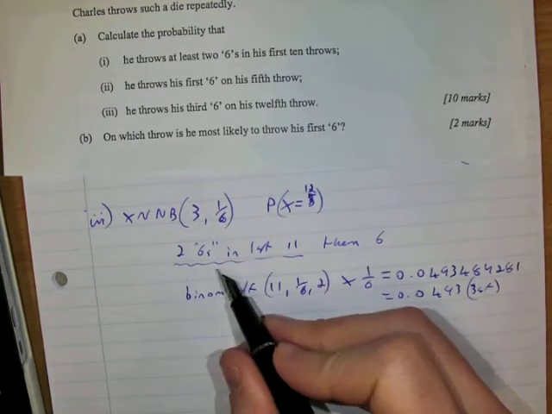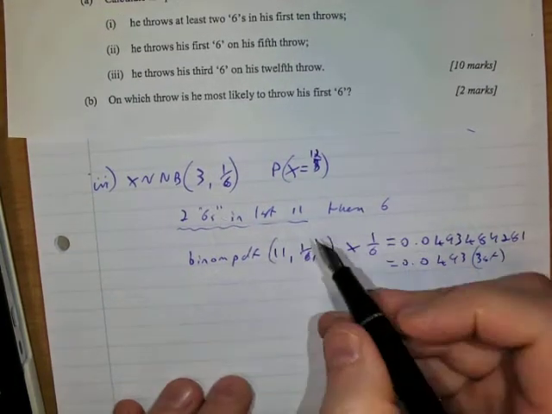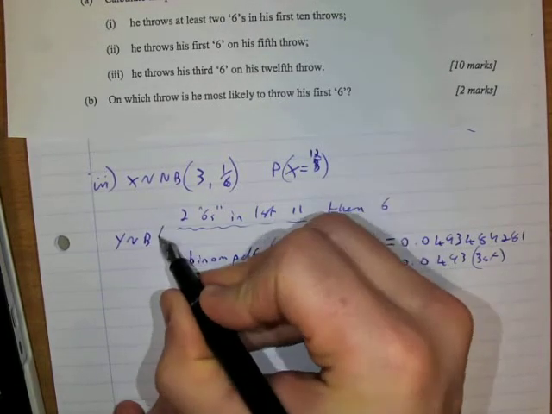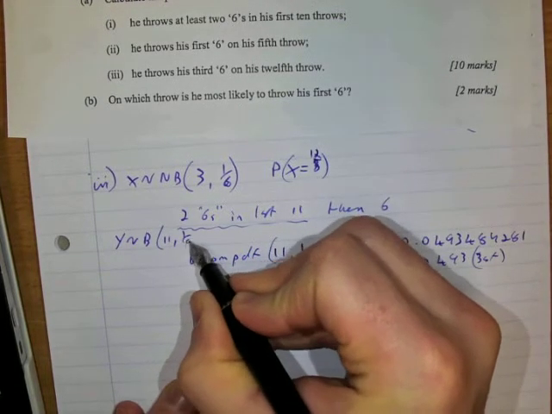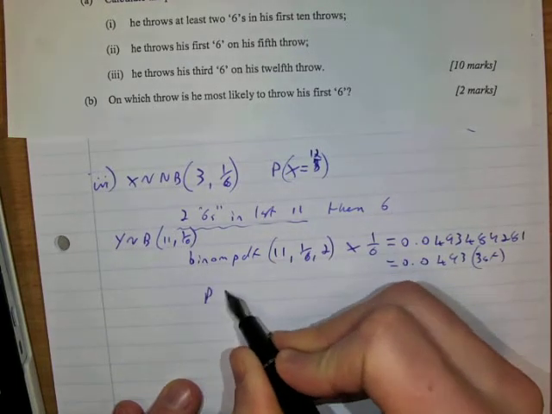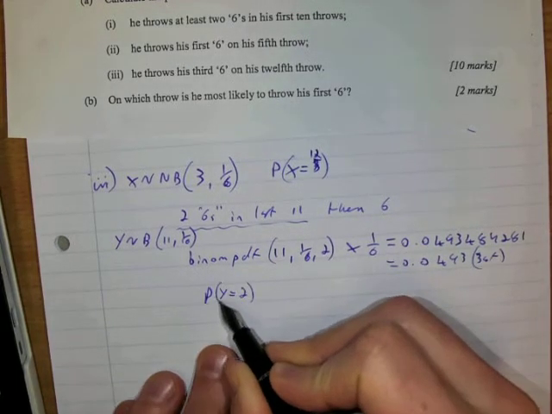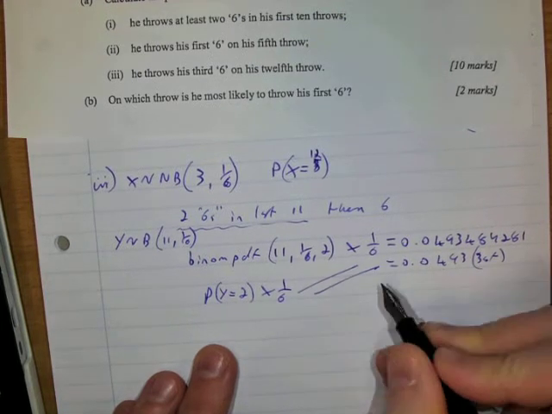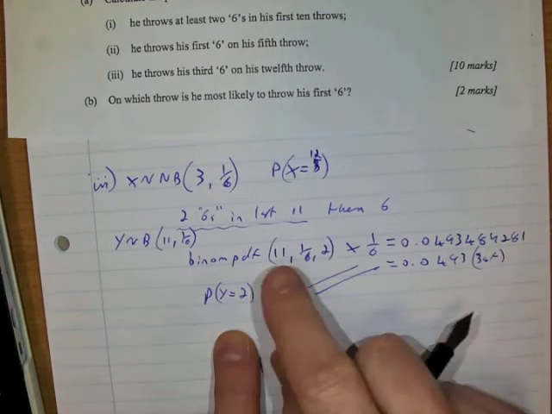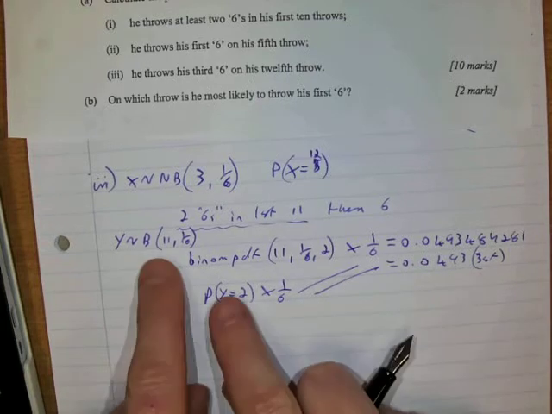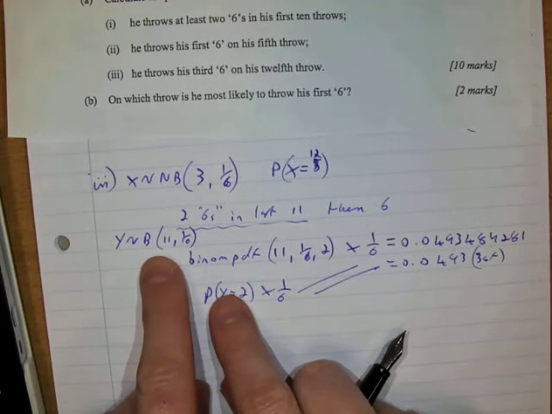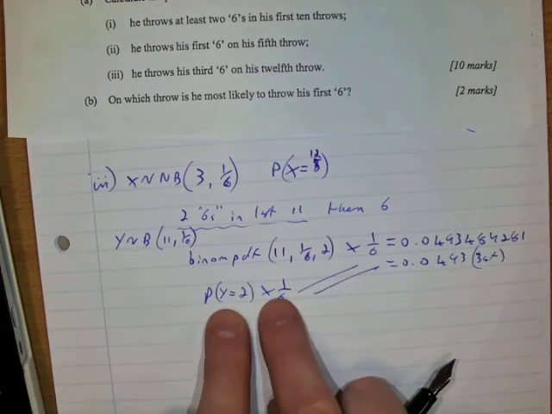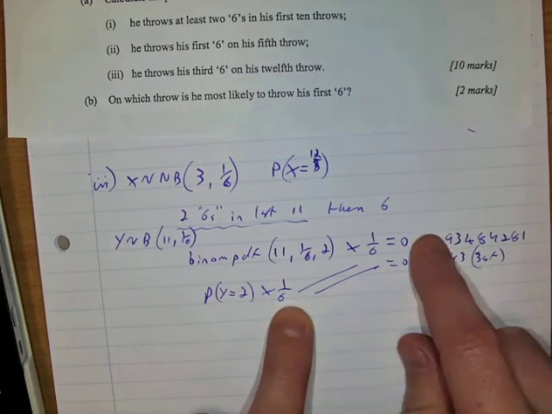So I suppose looking at this, I should put a bit more working in there. Okay, so I could say here y is a binomial, 11 trials, probability of success a sixth. So this is the probability that y equals 2, I am getting 2 successes in 11 times by a sixth. So I probably should have put a bit more working in there because this isn't mathematical working, whereas this is working. So I'm explaining that we're showing here 2 6s in the first 11, that's from this distribution, then a 6, which is that 6 there, giving us our answer.